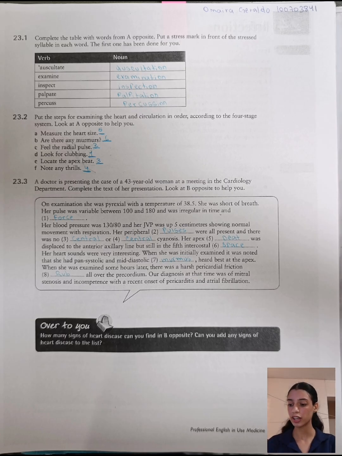Chapter 23. The Heart and Circulation 2. 23.1. Complete the table with words from A opposite. Verb: auscultate, examine, inspect, palpate, percuss. Noun: auscultation, examination, inspection, palpation, percussion.